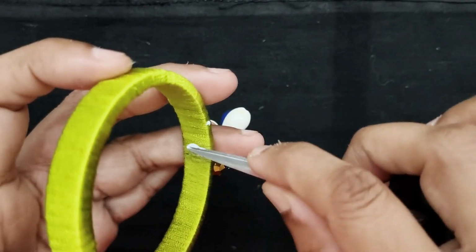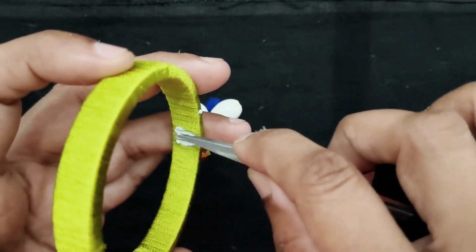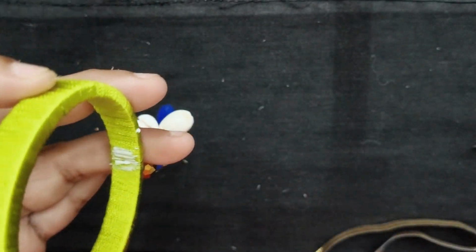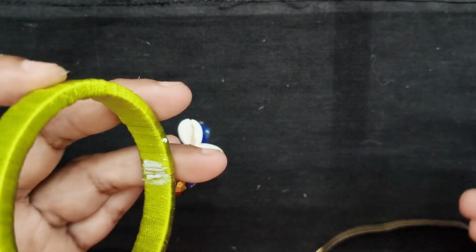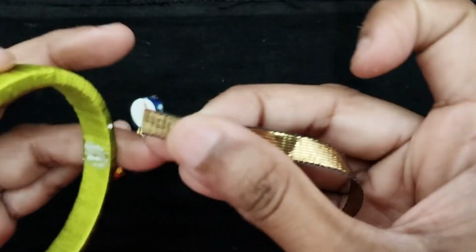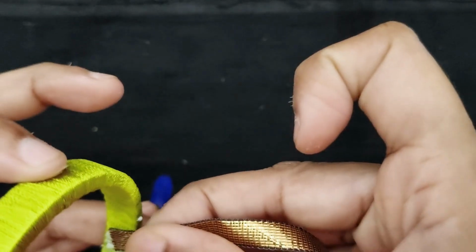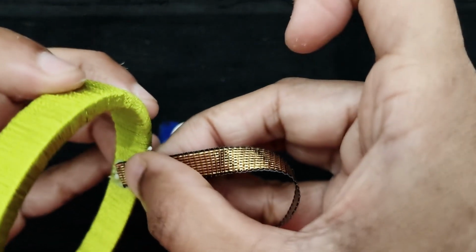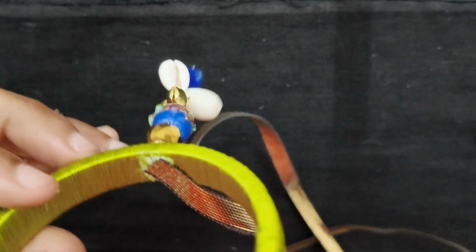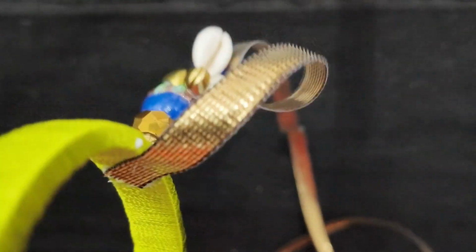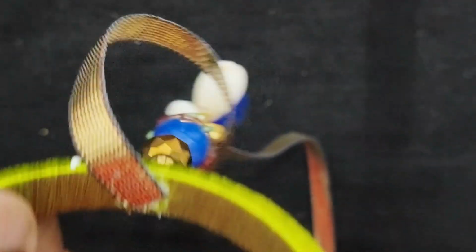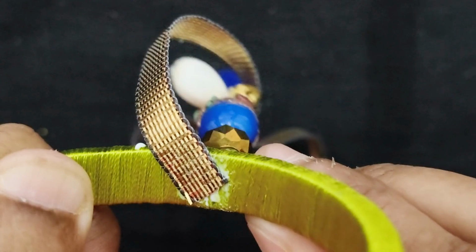Next, apply glue along the inner edge of the wrapped bangle and place the lace diagonally on that edge. Allow it to rest for a few moments so that the lace sets properly. Earlier, when we worked with the thread wrapping, we wrapped the threads horizontally around the bangle. But in this technique, we will wrap the lace diagonally, which is why we first secure it diagonally along the inner edge.